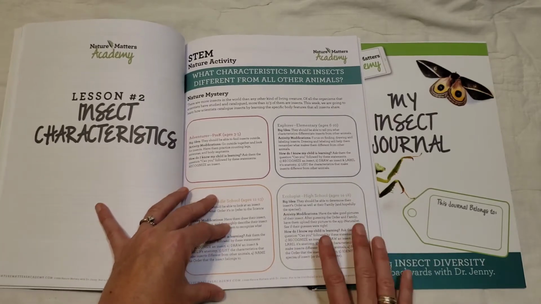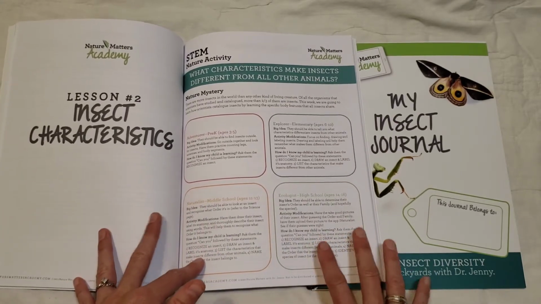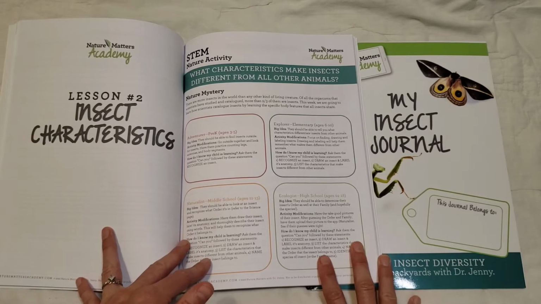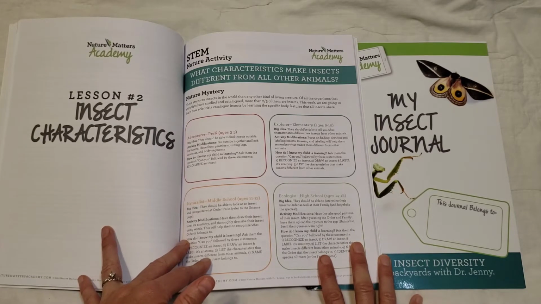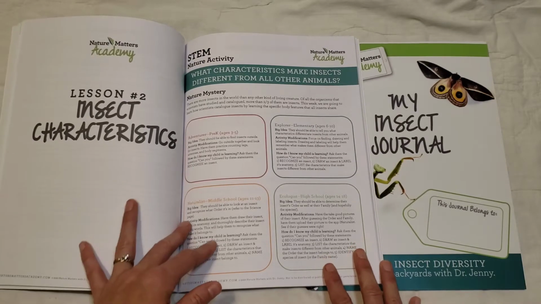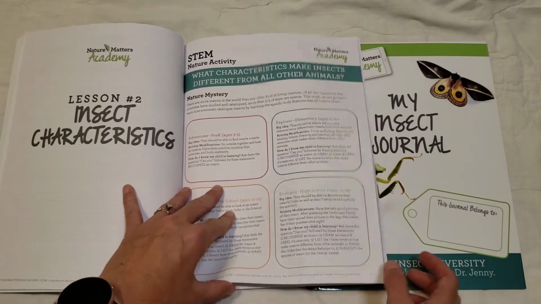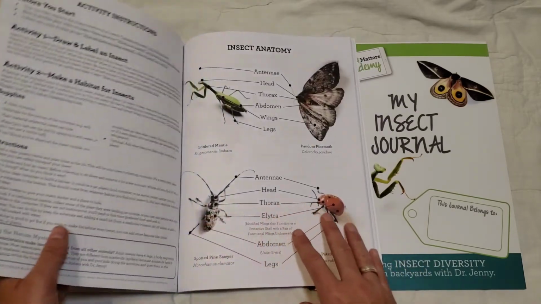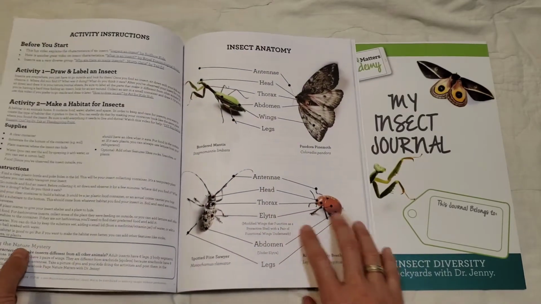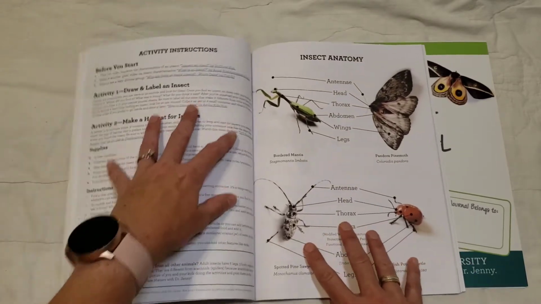So what we really like about our lessons is that they're very efficient. You're not going to spend a ton of time reading and trying to gather materials and figure everything out and put it together, because we put the entire lesson in essentially 3 pages, sometimes 4. This one's 4 pages because we have a diagram. But the activity instructions are on a single page.